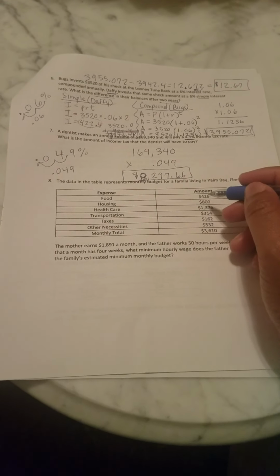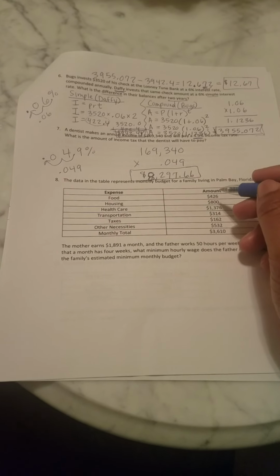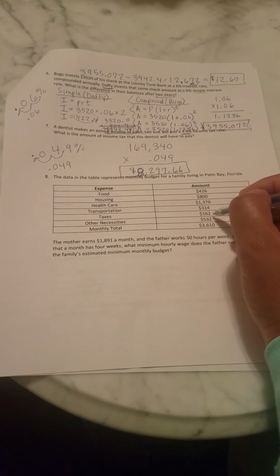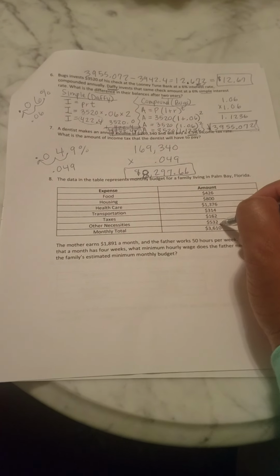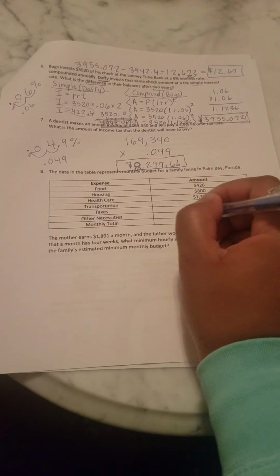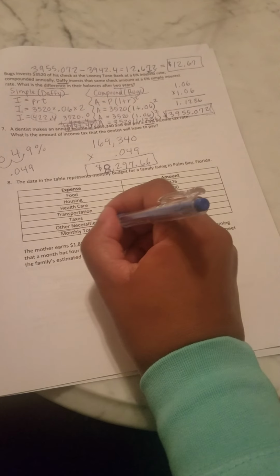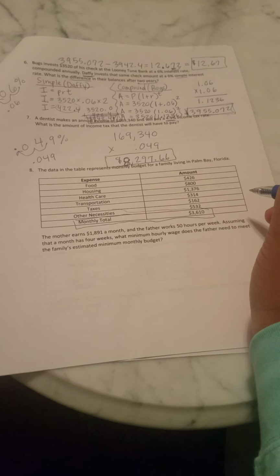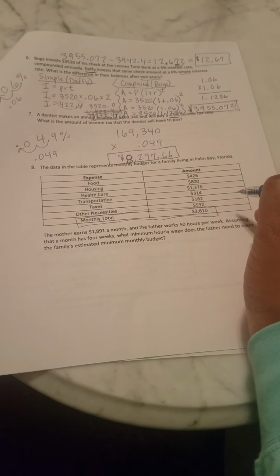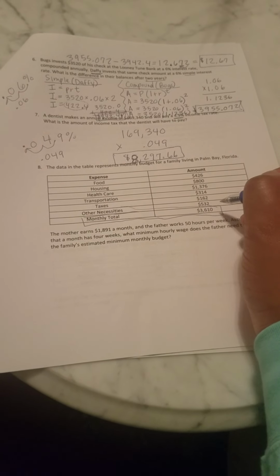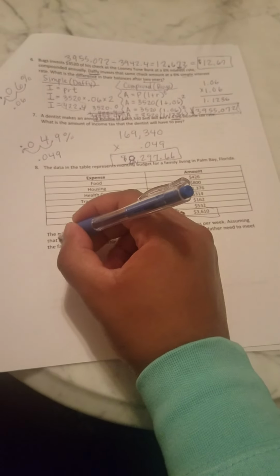Okay, so what you're going to have to do for this one is add all your amounts together. Okay, and if you do that, well, they actually already gave you the monthly total, so you don't even have to do that. But that's what they did, okay? So they added these together, and they gave you a monthly total of what you would have to pay, which is $3,610, okay?